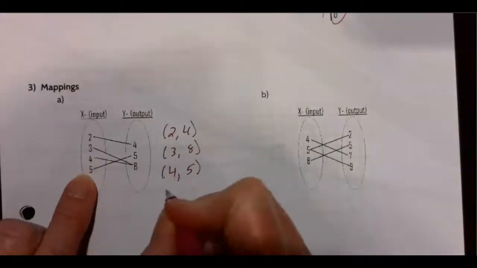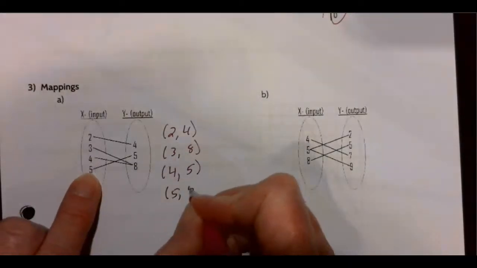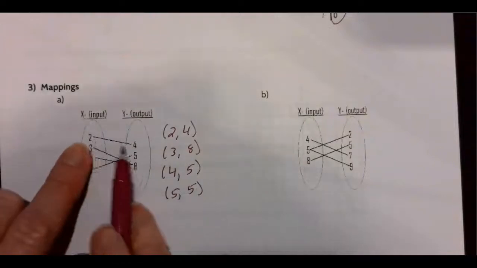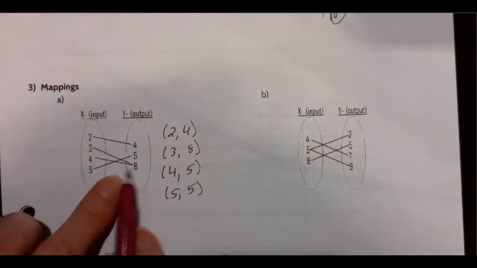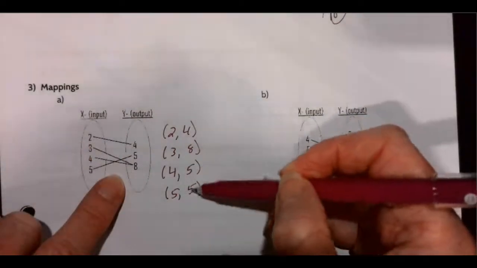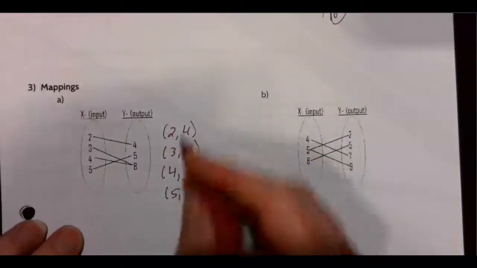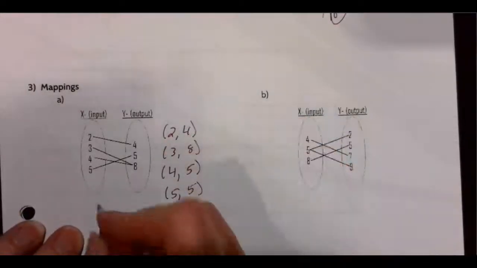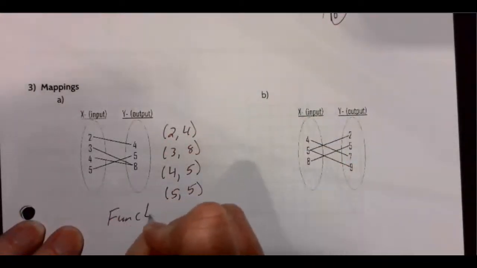Now notice what's happening. Each of my inputs only has one output. But notice that my outputs do repeat. That's okay. It's just not the inputs, the x values, that can. So this is a function.